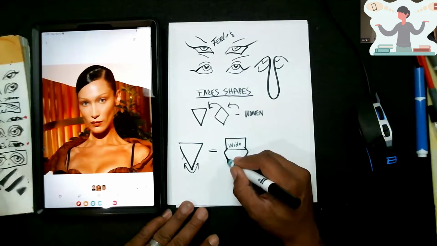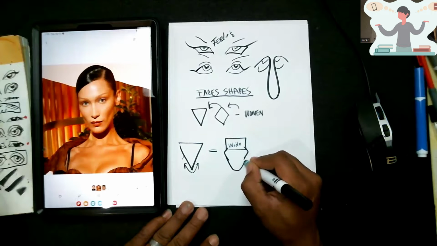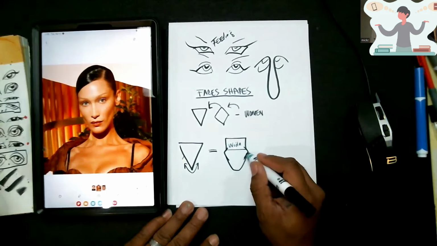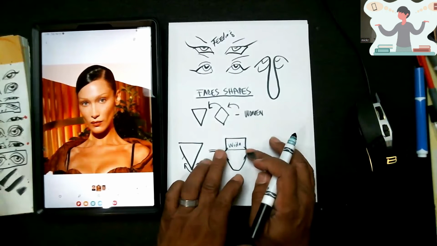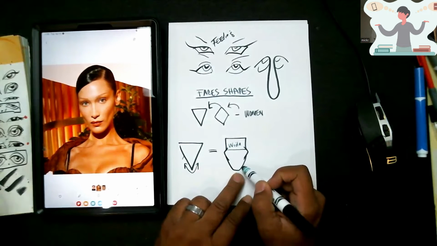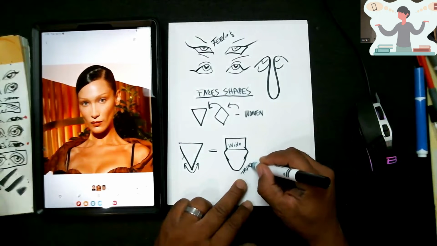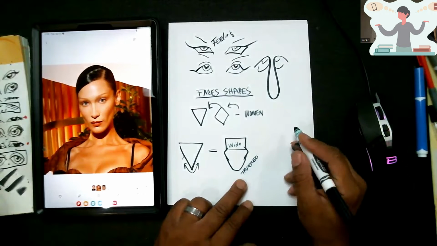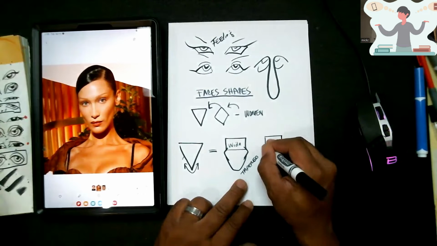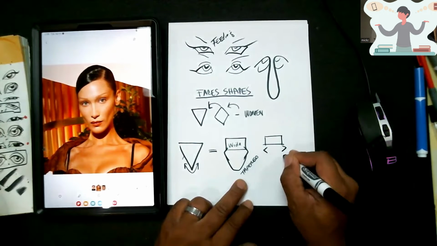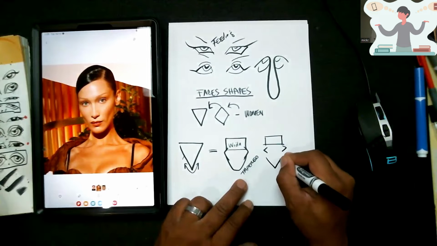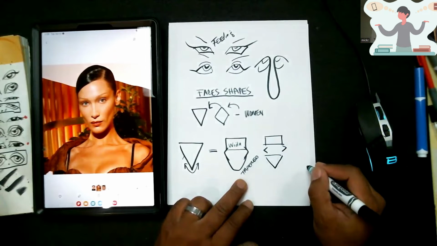So it'll do something where the shape is actually within the cheekbone. That's what I mean when I say tapered. If we had to separate it into different shapes, it would be wide, then some cheekbone, and then some type of tapered shape at the bottom.